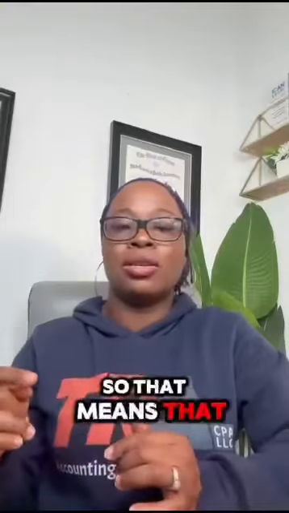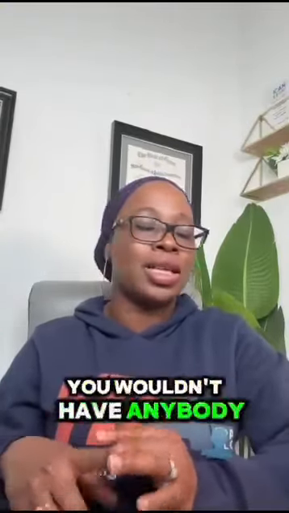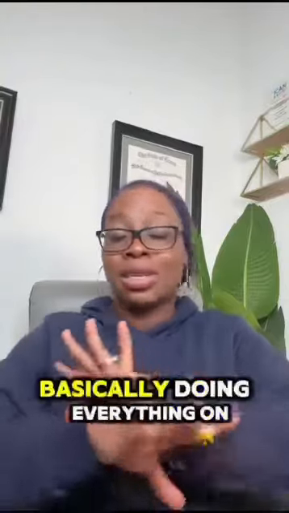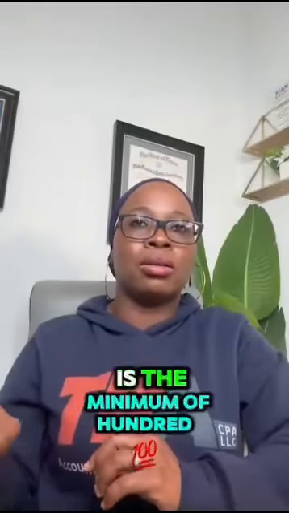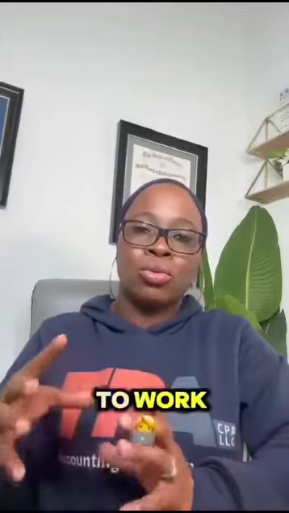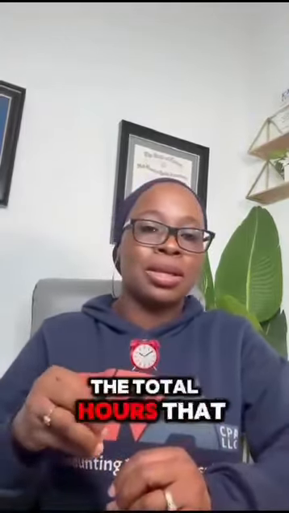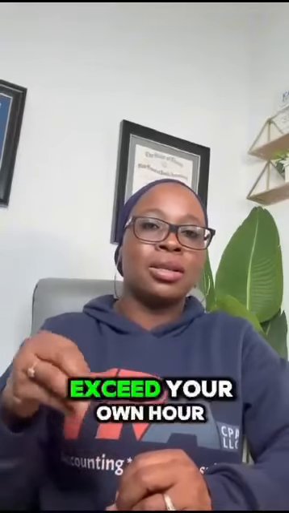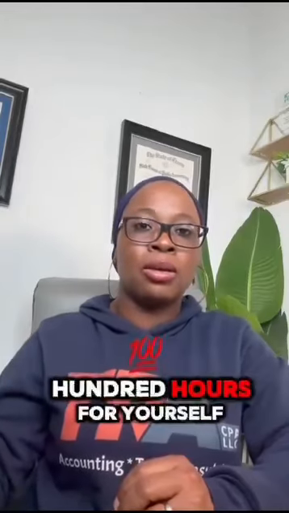That means you wouldn't have a property manager or anybody else working on that property. You're basically doing everything on that property. The third one is a minimum of 100 hours, plus nobody's hours exceed your own. This allows you to have other people working on the property. However, the total hours they worked must not exceed your own hours, as long as you have a minimum of 100 hours yourself.